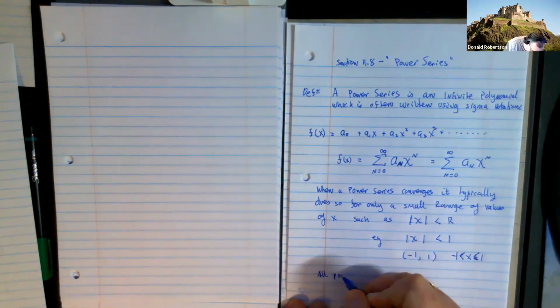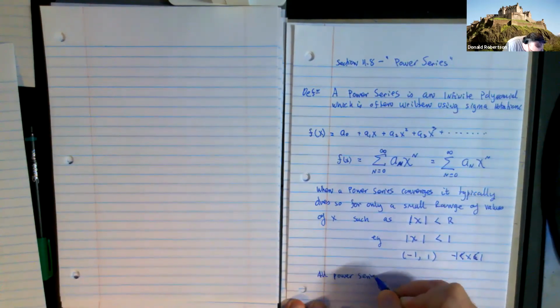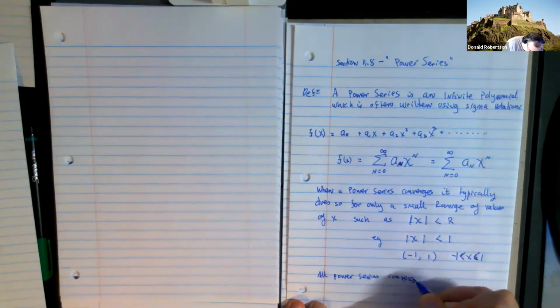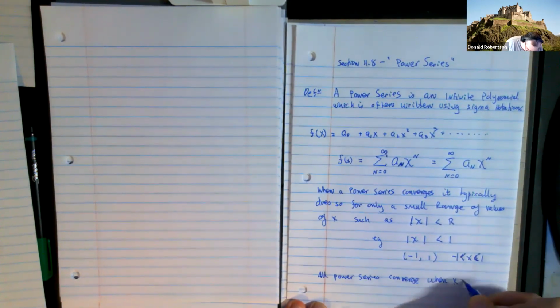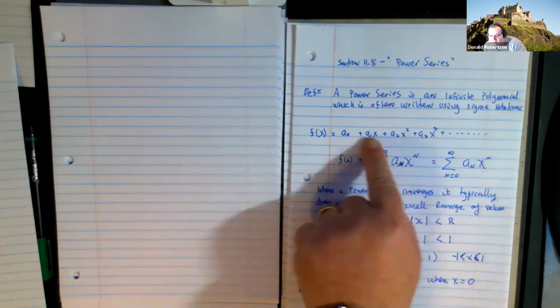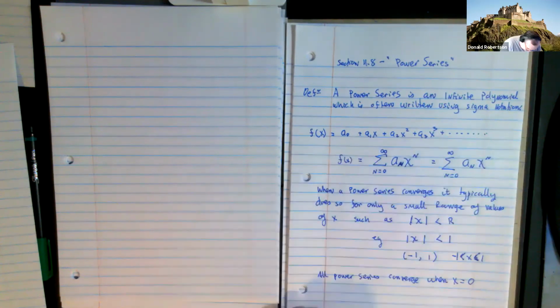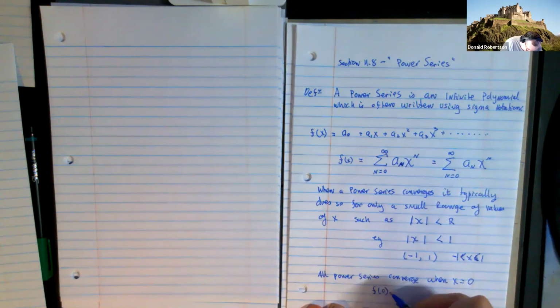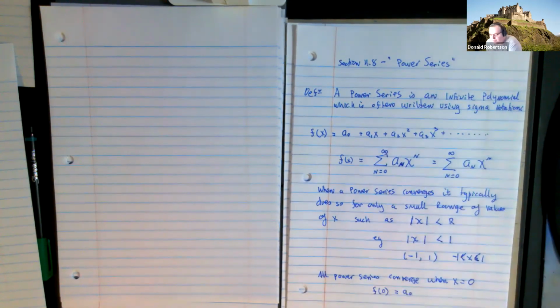All power series converge when x is equal to 0. Dead easy to prove. Right, that's every power series in the universe, right? They all look like that. If I make x 0, don't all these terms become nothing? So, yes, they converge. And what do I know? I know the value is whatever a0 is. Not a very interesting function, but it exists at one point in space.